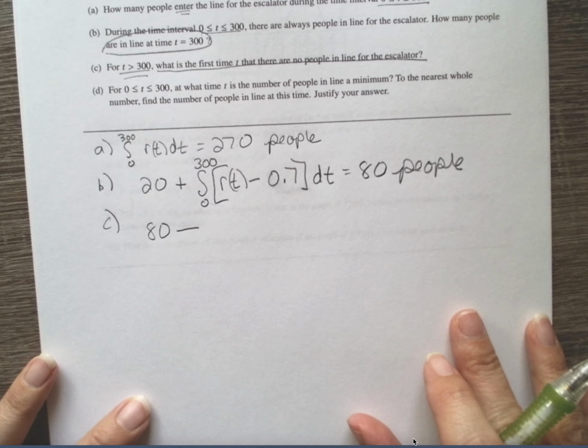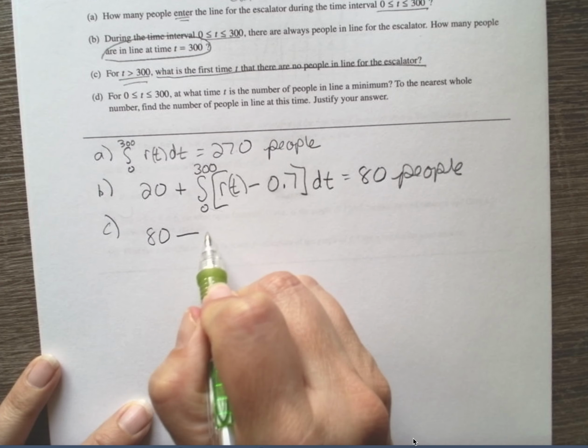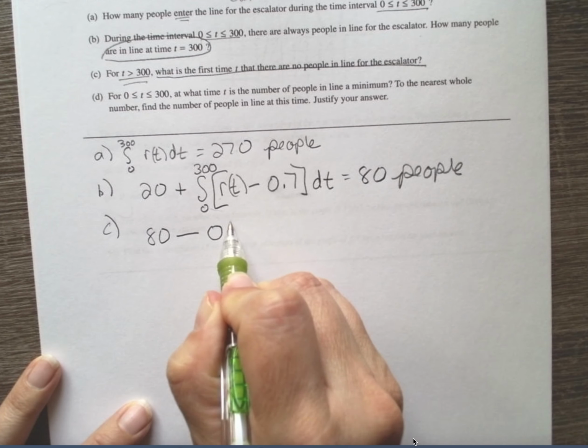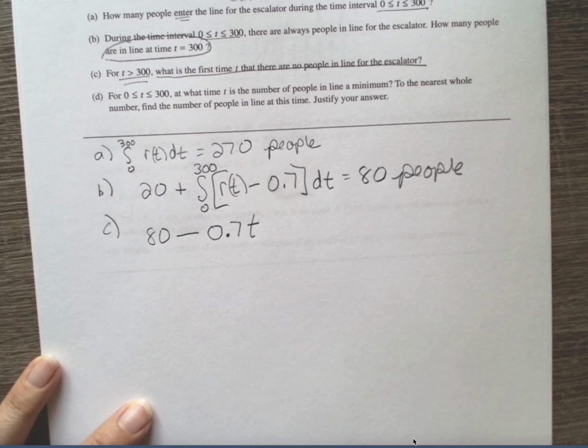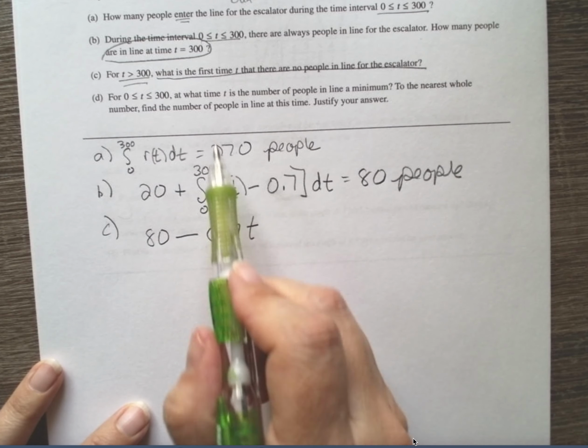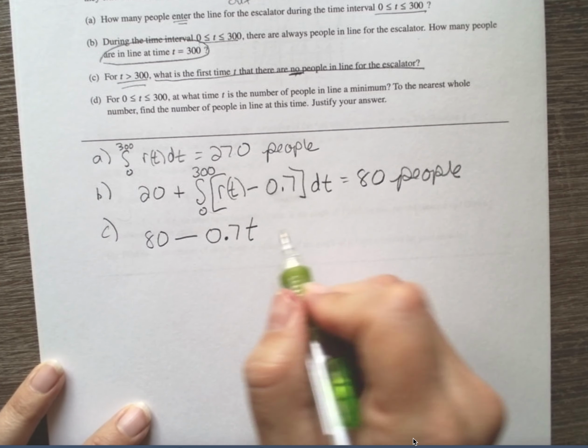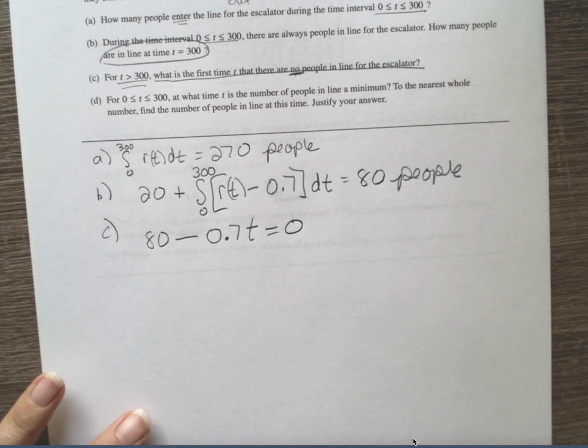So I'm just going to do an algebra equation. I would take 80 minus the rate they're getting on the escalator times the number of seconds that have passed. And when there's no more people in line, that would equal 0. That is just a basic little Algebra 1 equation. That's all you need. Now, if you did the integral, 80 minus the integral from 0 to x of 0.7 dt, I think you're going to make your life a little more complicated. I think this is much easier than trying to use an integral to solve it.